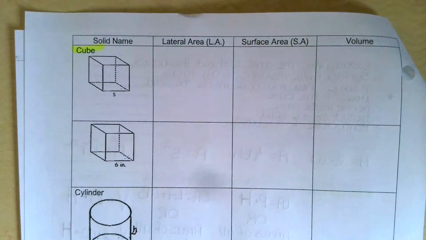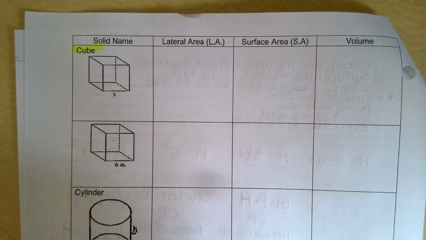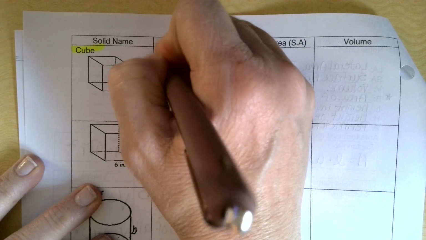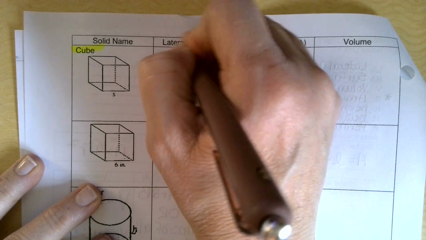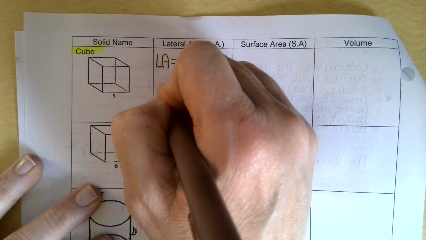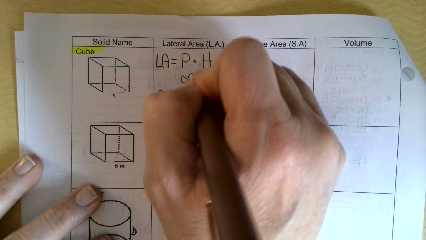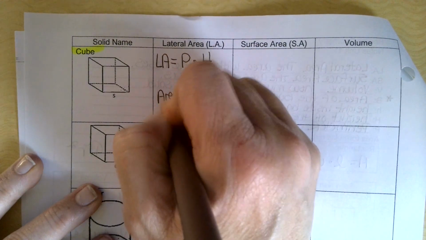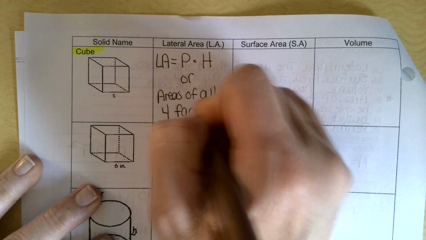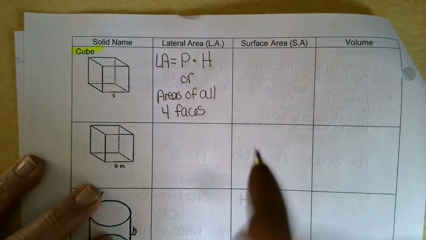All right, so for a cube, guess what? It's going to be the same formulas. So lateral area is the perimeter times the height, or areas of all 4 faces, sides. I like faces. Okay, not the top and bottom.